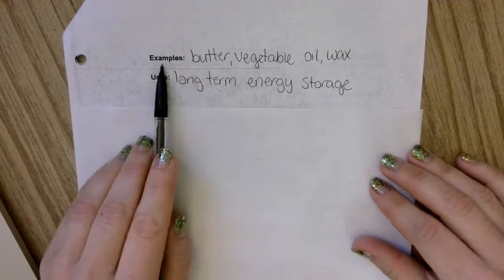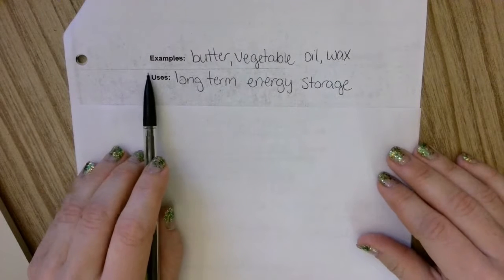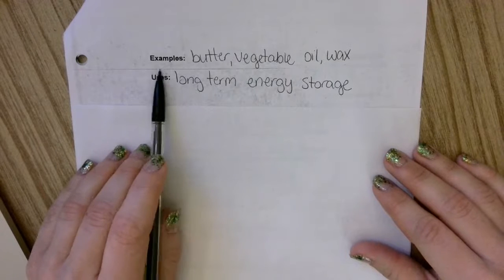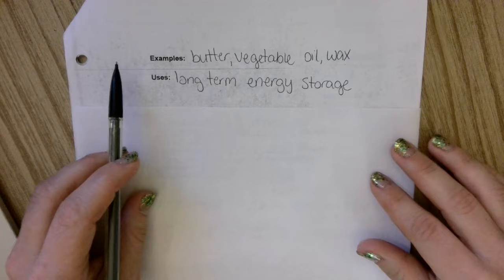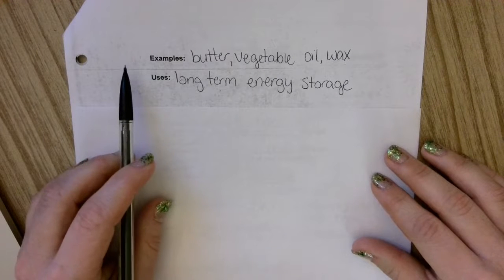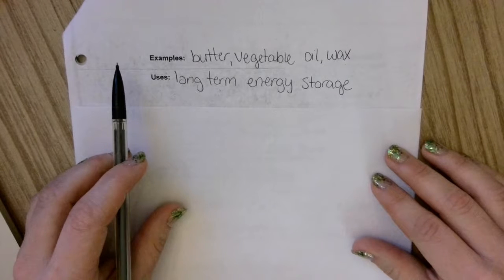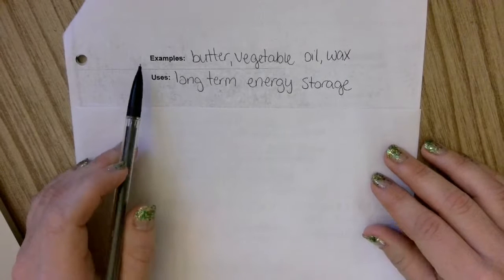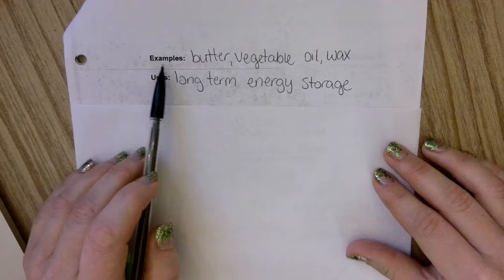So we had continued on talking about the macronutrients, and there's 3 of those that we actually get energy from, and those 3 are carbohydrates, lipids, and proteins. Nucleic acids, remember, those just help with DNA. It's not necessarily for energy. And so page 5, it was a continuation of the lipids.